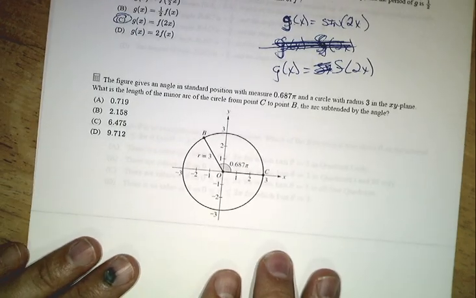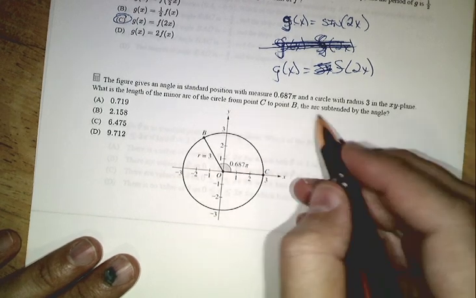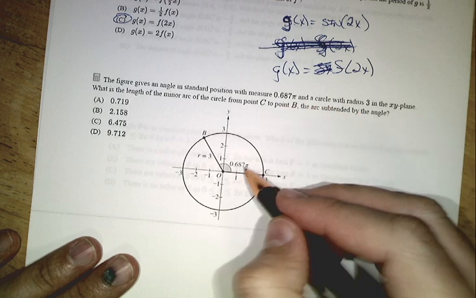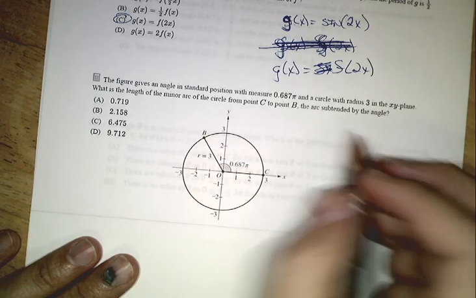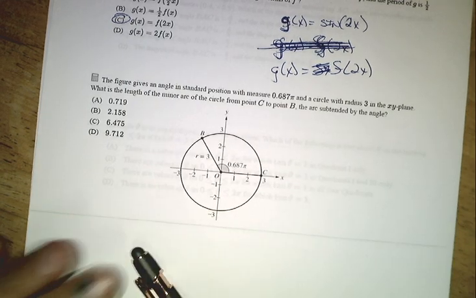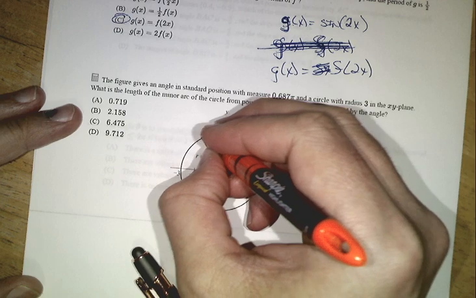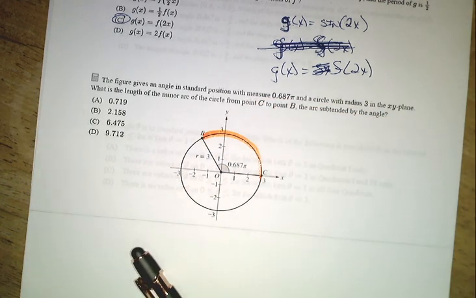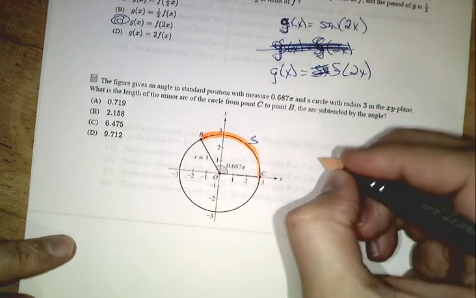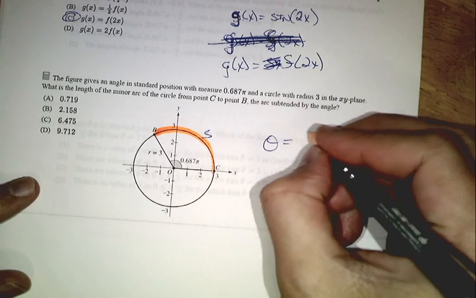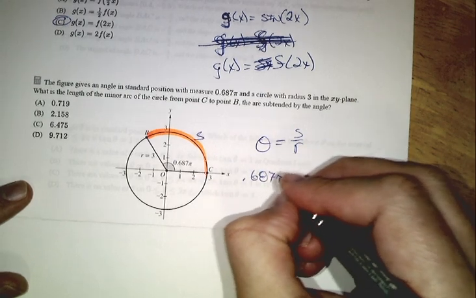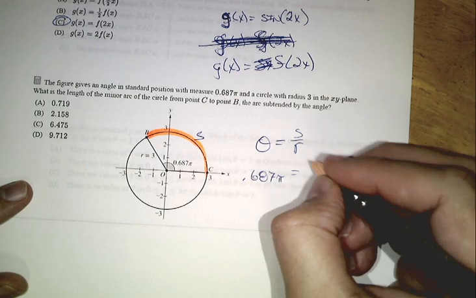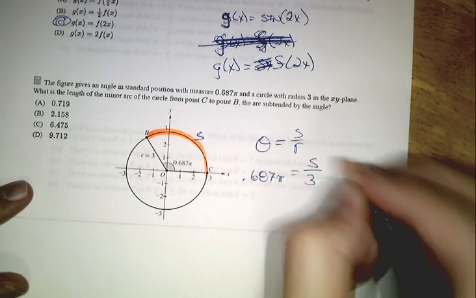Okay, another calculator one. Let's see here. The figure gives an angle in standard position with 0.687 pi, and the circle with a radius of 3. So what is the length of the minor arc of C to B? So it wants the length of the minor arc. So it wants this bit right here. And this is S. This is another theta is equal to arc length divided by radius. And so my theta is 0.687 pi. My radius is 3. And my S is unknown.